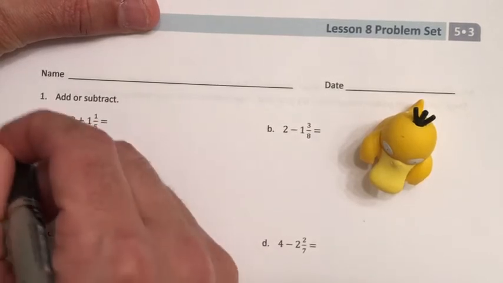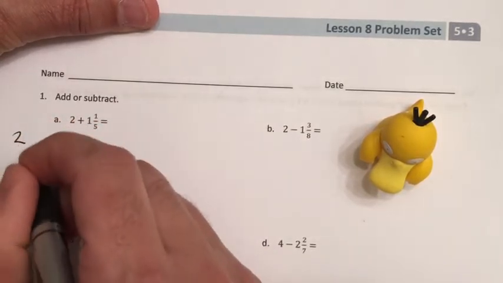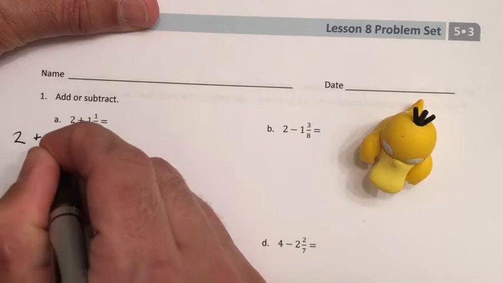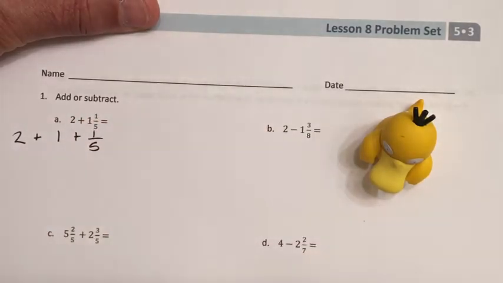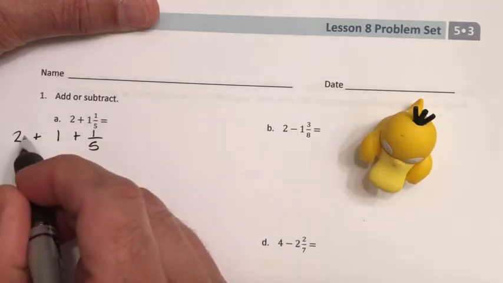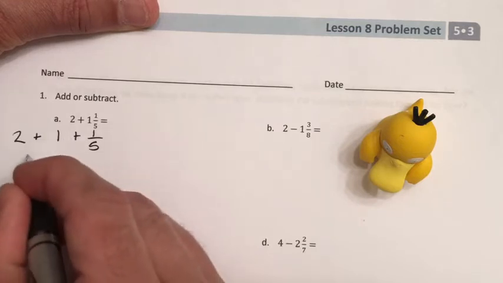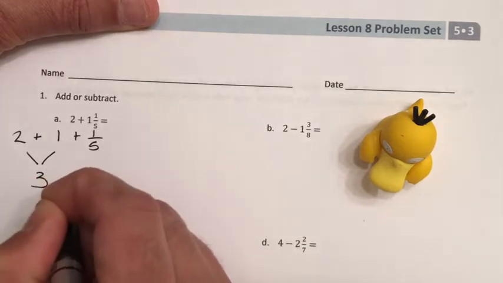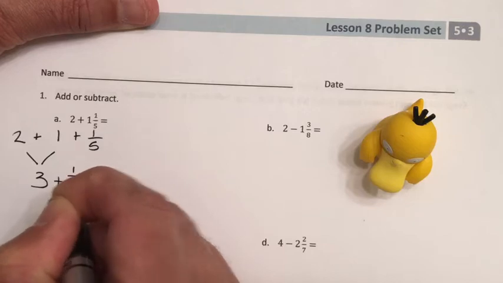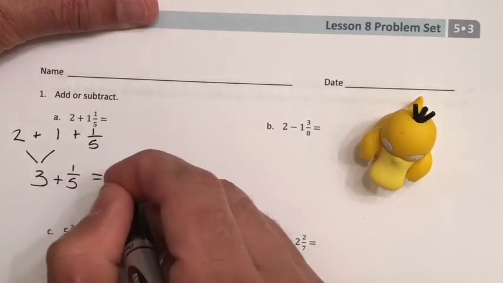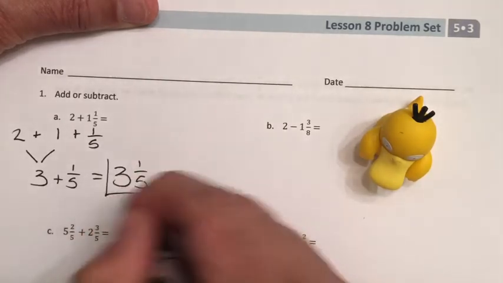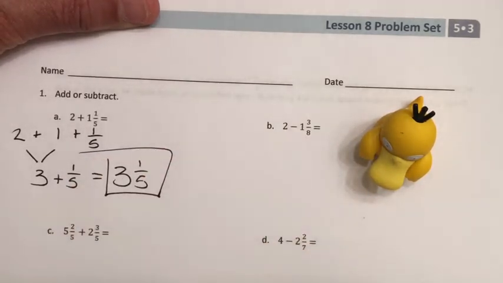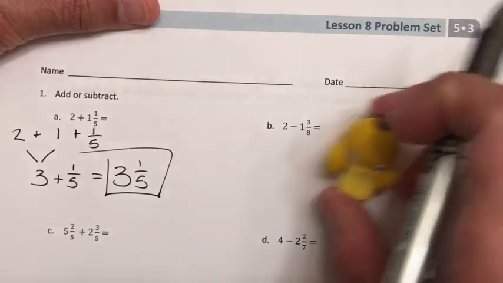Okay, so ladies and gentlemen, it's actually a little bit easier than you might think. I'm going to take this 2 here and say this is the same thing as saying 2 plus 1 plus 1/5. We can combine things that are the same. So 2 and 1 are both whole numbers, so that's 3 plus 1/5, and 3 plus 1/5 is 3 and 1/5. That's all you gotta do. Problem solved.